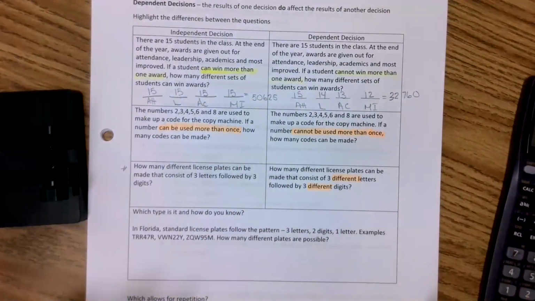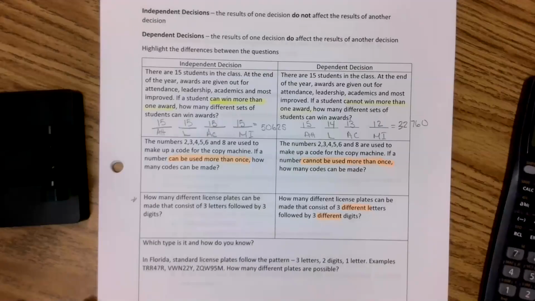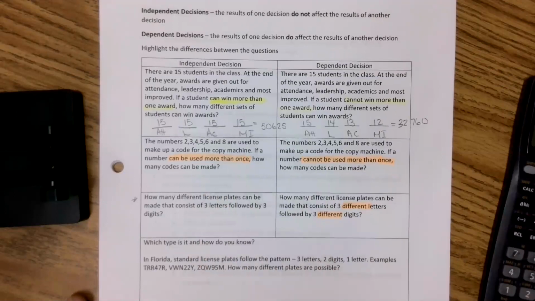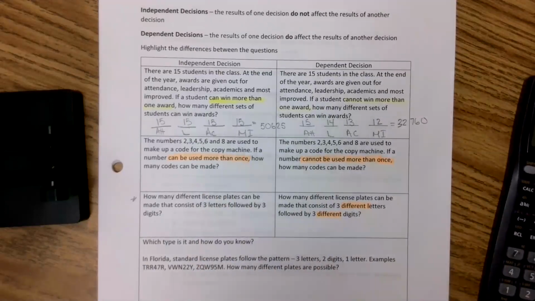Okay, so what I want you to do, and I think you can do these ones and these ones, and then we'll talk about this last one. You can try the last one too. So pause the video.